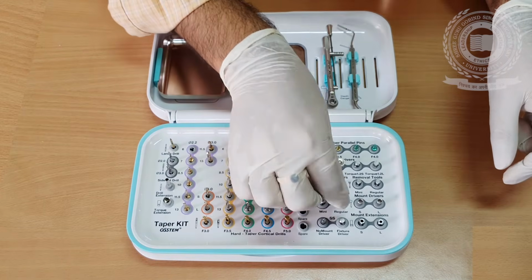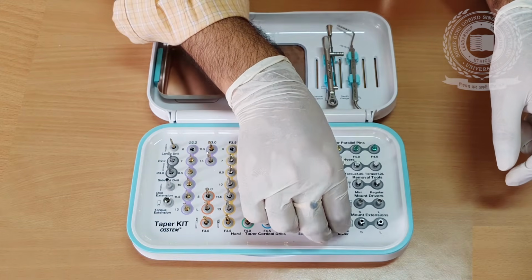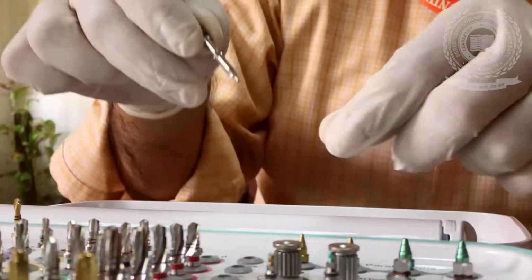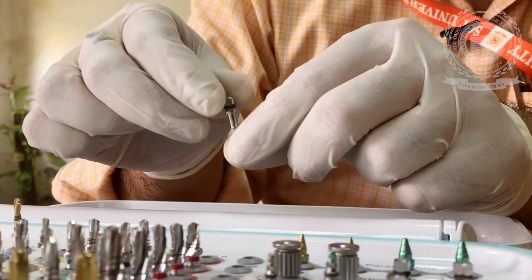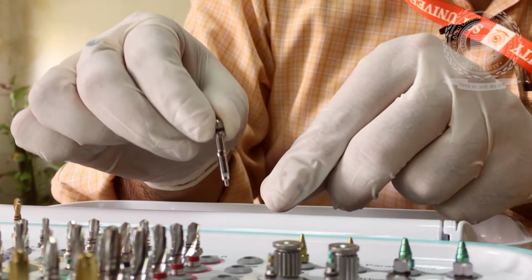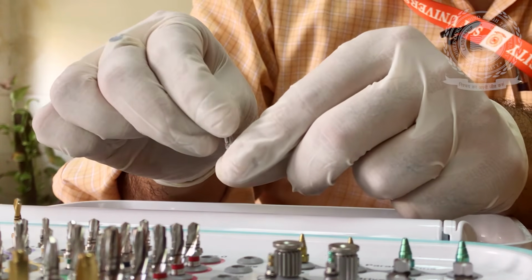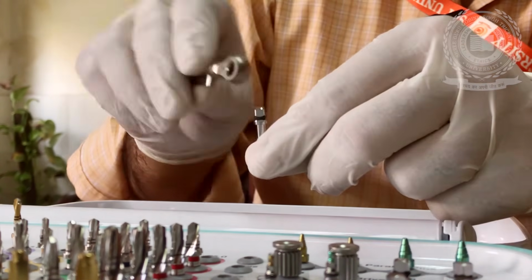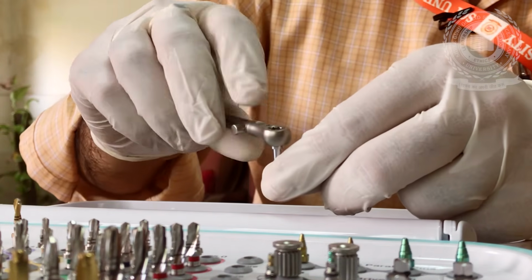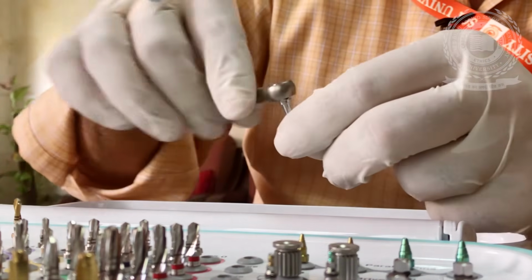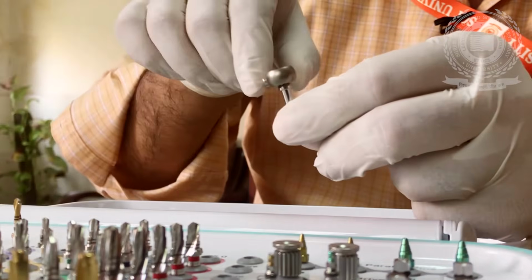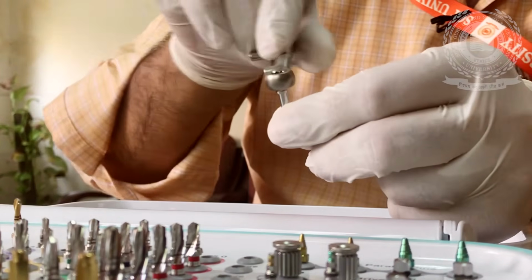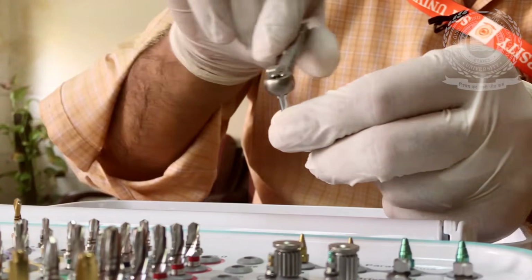Then we have drivers to remove it. Sometimes we feel that there is a little discrepancy in placement. We can insert this and turn it with the help of the ratchet where it is written out, so that it will take the wrongly placed implant outside the bone.